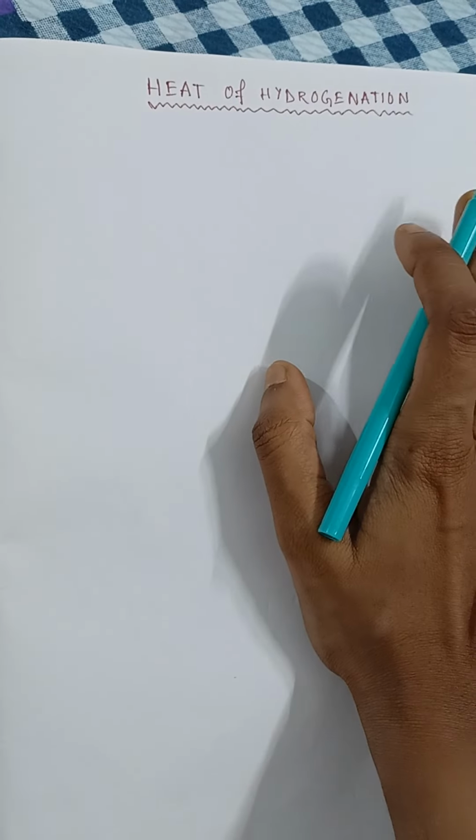So, now we'll talk about heat of hydrogenation. This is a very simple topic, but you will find questions in many exams, be it JEE, NEET, or IIT JAM also. So, the concept should be crystal clear, okay? So, let's start. Now, forget heat of hydrogenation. We will concentrate on hydrogenation.